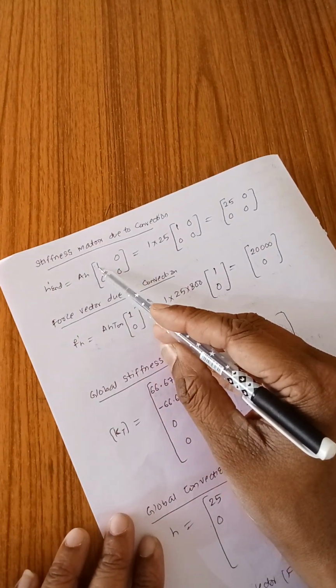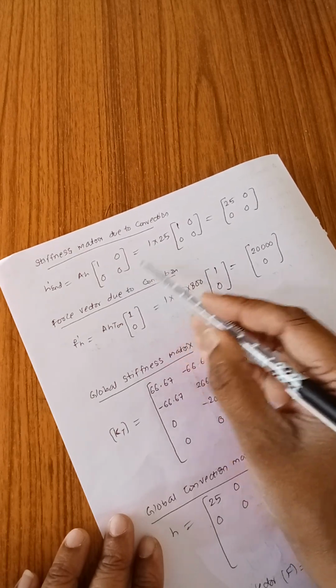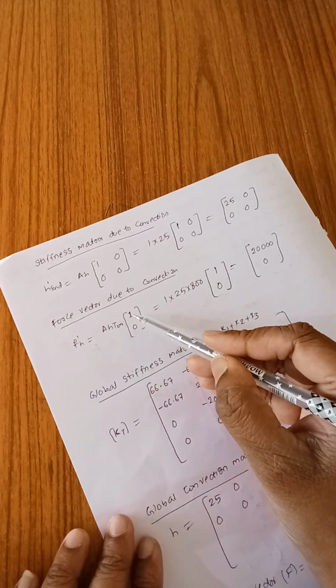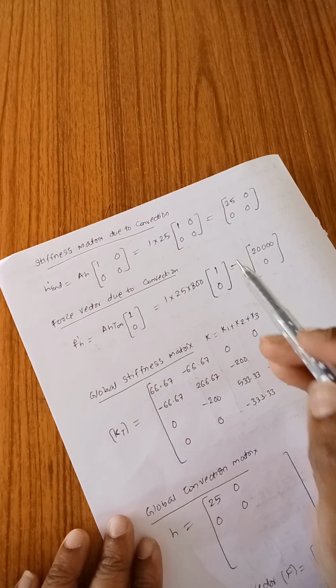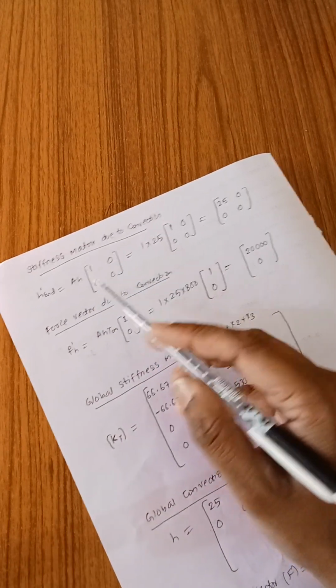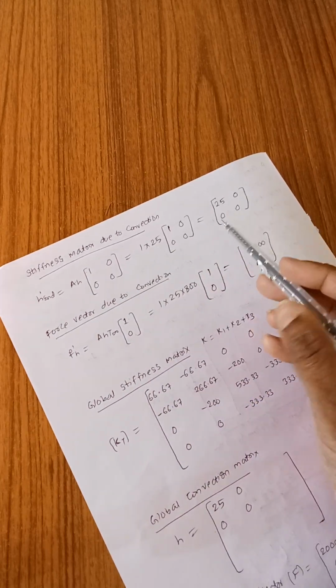The 1 is going to appear here. Suppose it is happening on the right hand side, the 1 is going to come here, and it's going to be 0 0 0 1. But as it is acting on the left hand side, it's going to be 1 0 0 0. Even the force vector is going to be 1 0 for the left hand side, and for the right hand side it's going to be 0 1. Don't forget that. With area 1 as assumed, and h equal to 25, multiplying it inside gives 25.